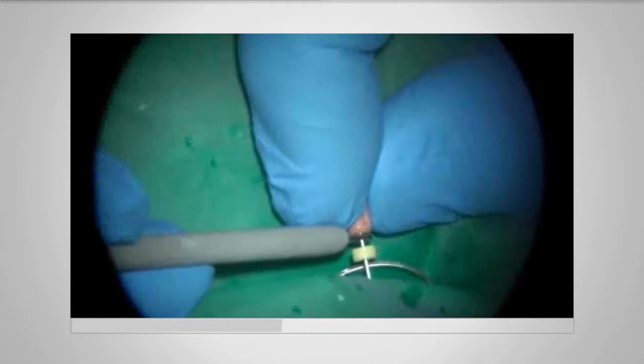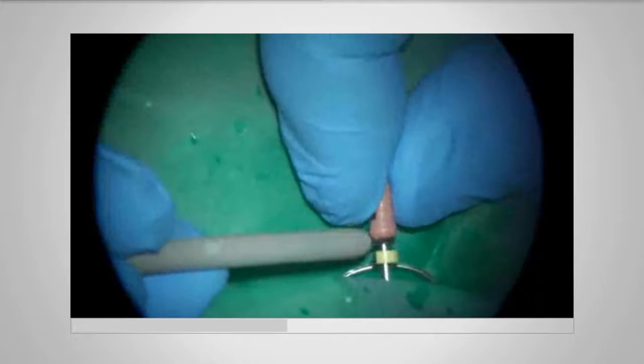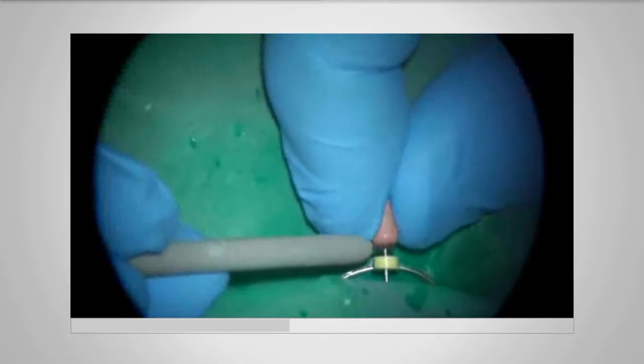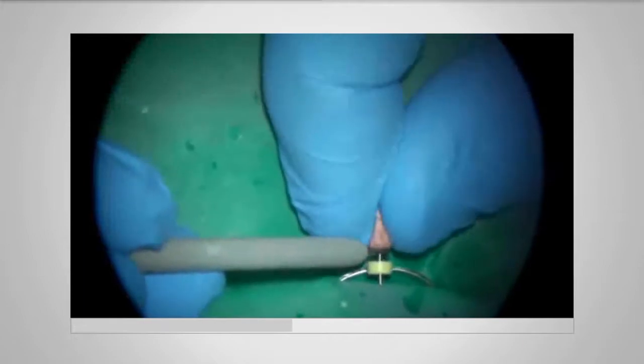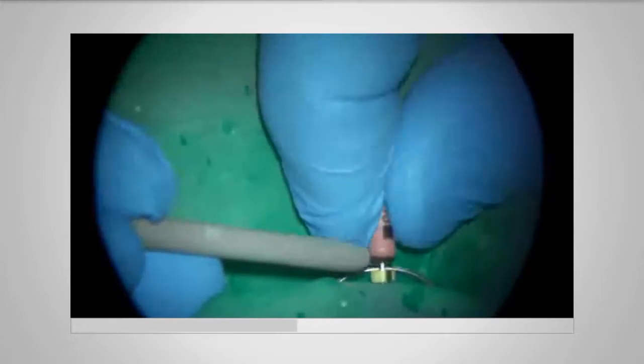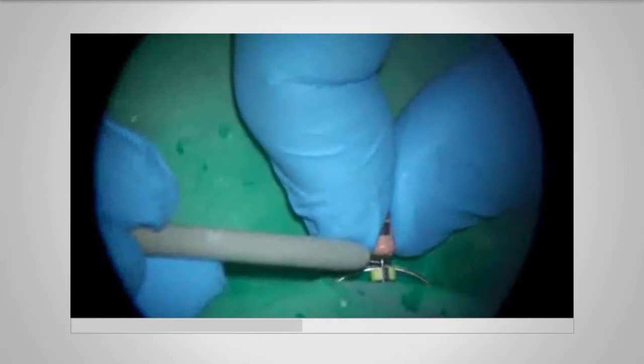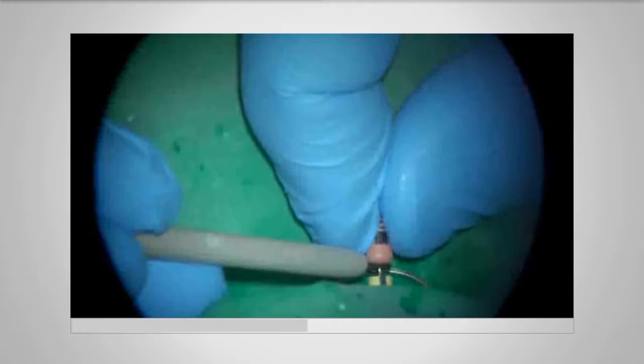I'm going to gently advance the file here with the apex locator lead attached until I get to the full working length. And I use a watch winding motion with gentle, small vertical increments just to make sure I don't block. And there we are, we're down to the full working length.